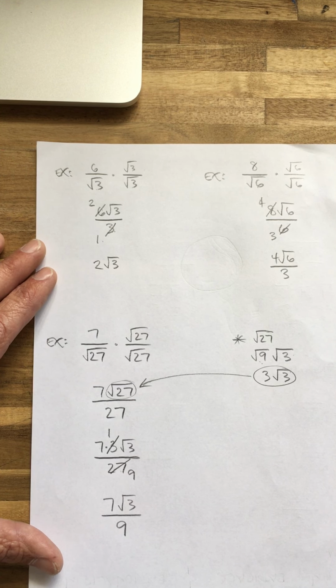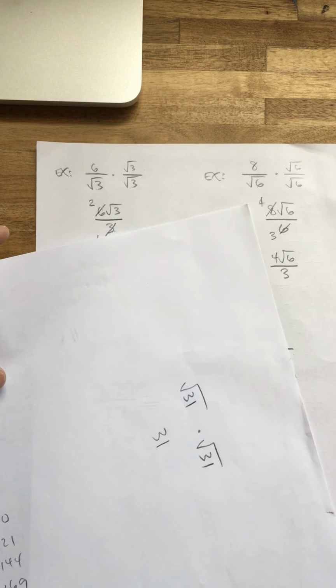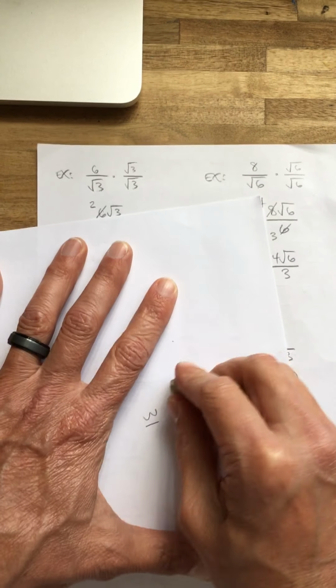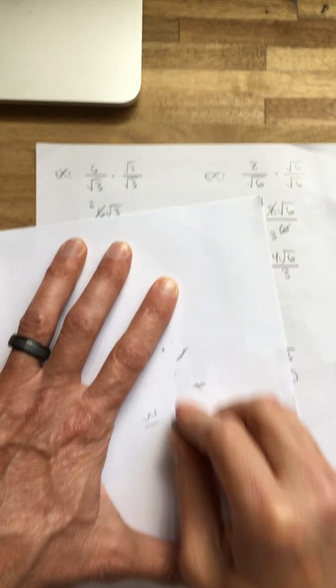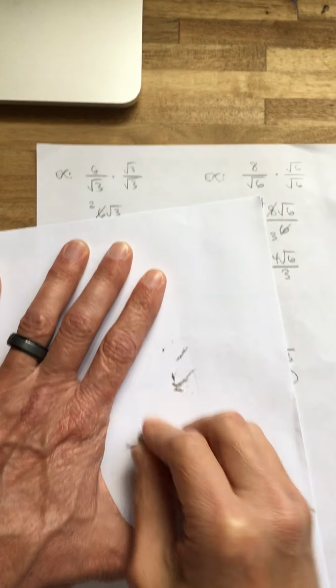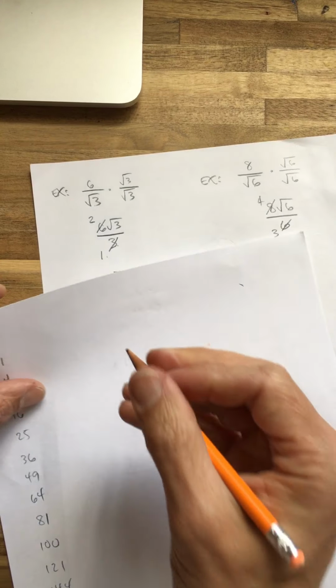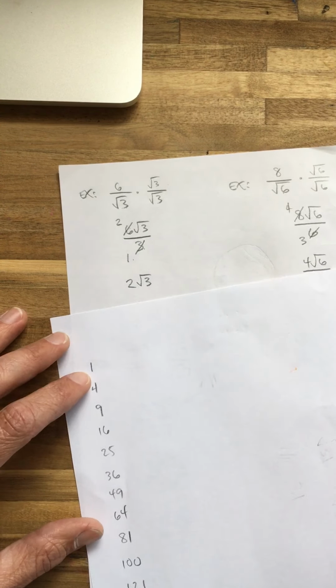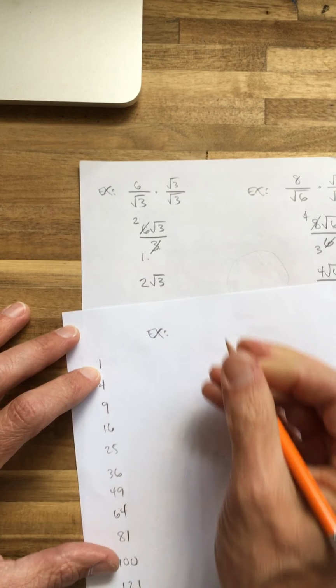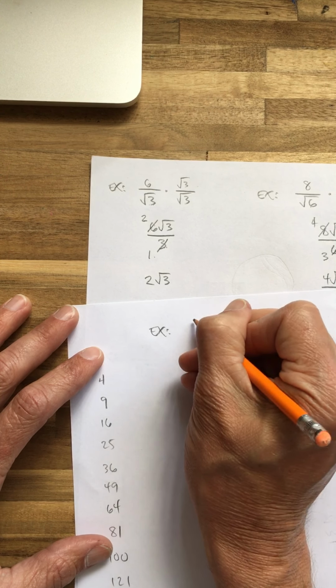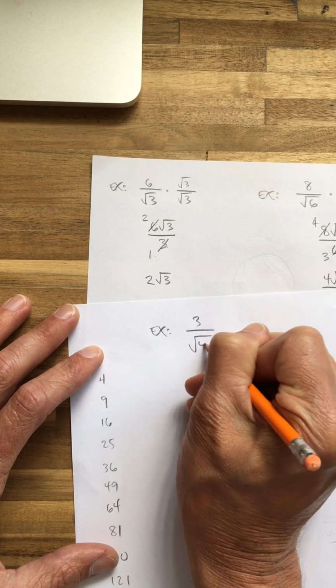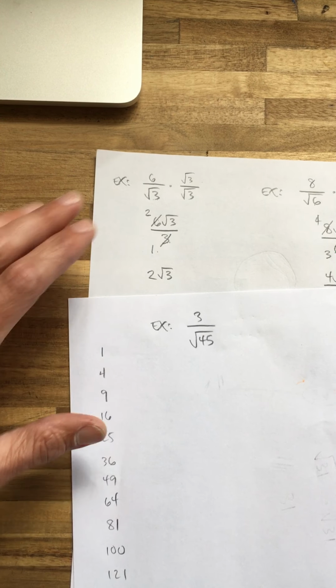Okay, let's do one more here. One more example. All right, you guys try this. Try this guy. Example: 3 divided by the square root of 45. Okay, see what happens.